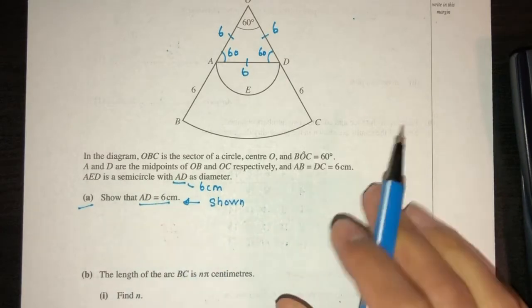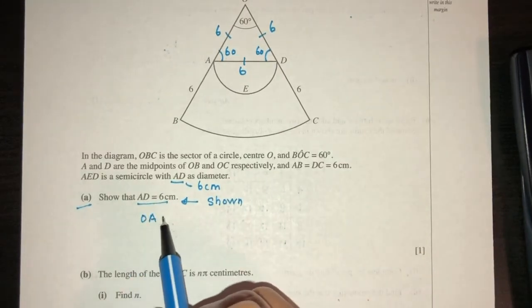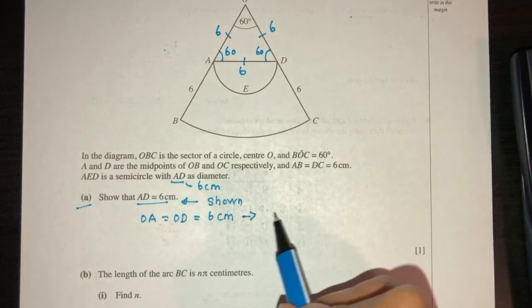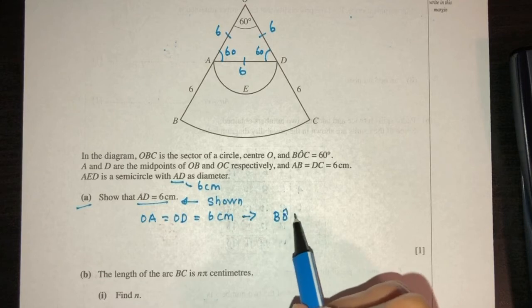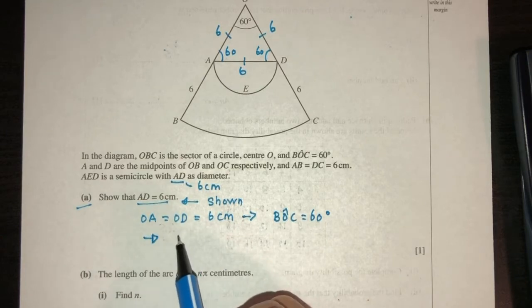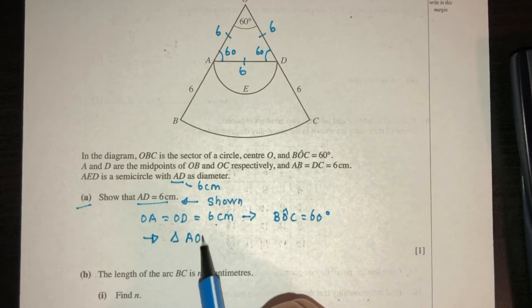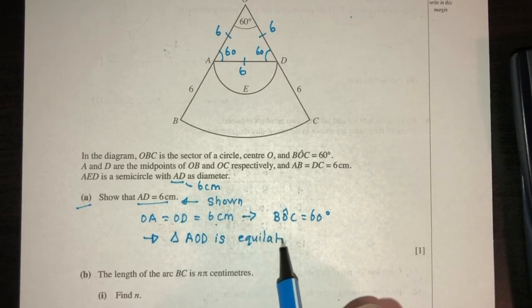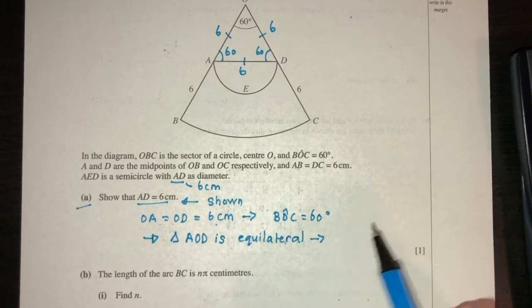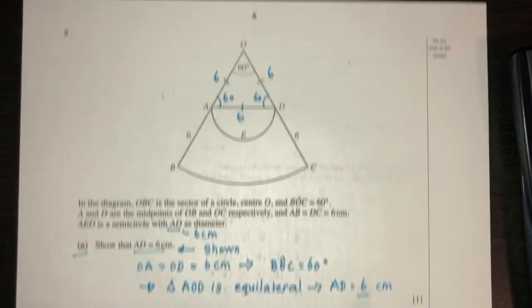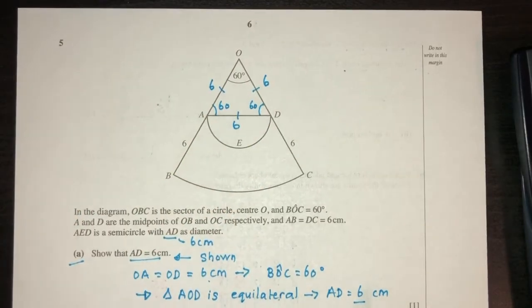So you can explain, definitely you can explain OA is equal to OD as 6 centimeters, right? And then we have angle BOC as 60, so this means triangle AOD is equilateral. So from this, AD has to be equal to 6 centimeters because all the angles are the same, so all the sides have to be the same.